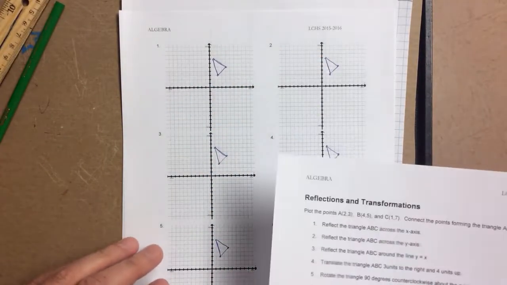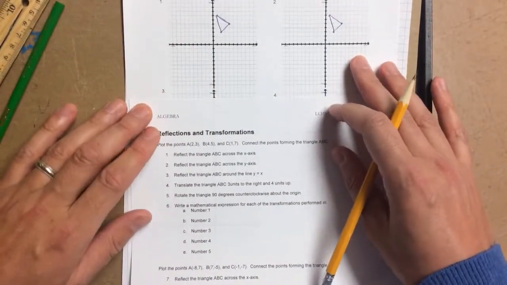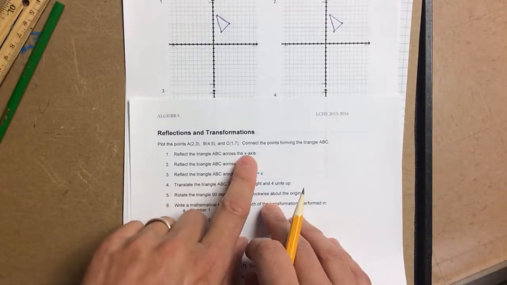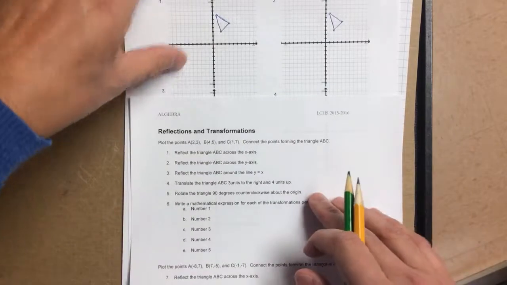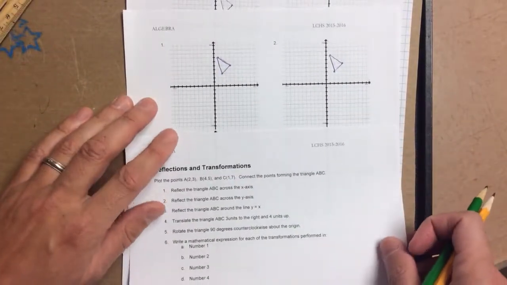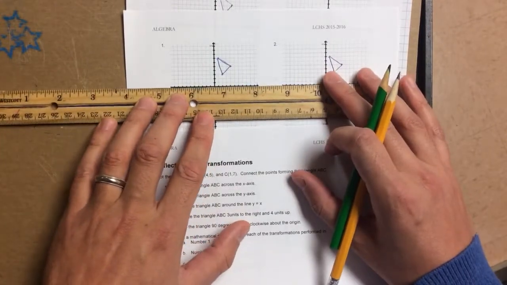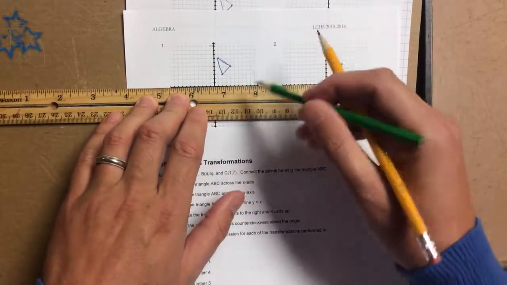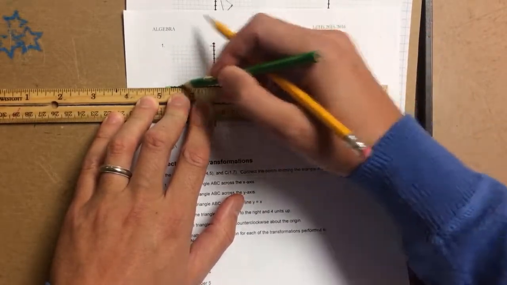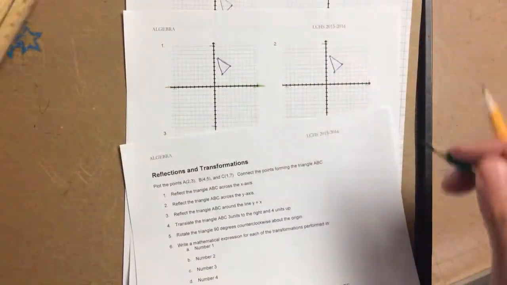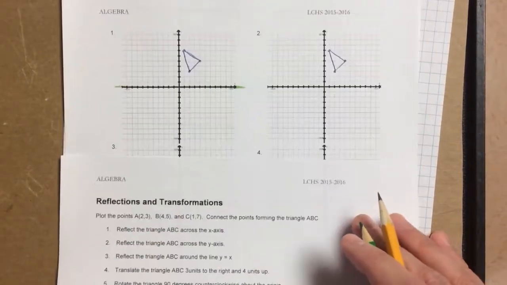Now we're going to take a look and see what our transformations are. So reflecting across the x-axis, the reason you have your colored pencil is to be able to see what that reflection is actually going to look like. So I'm going to trace the x-axis with my colored pencil. Remember, the x-axis is the horizontal axis, this one here. And when you're reflecting across the x-axis, here, I'll even zoom in a little bit.